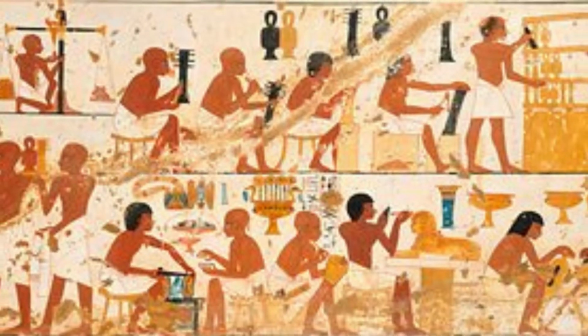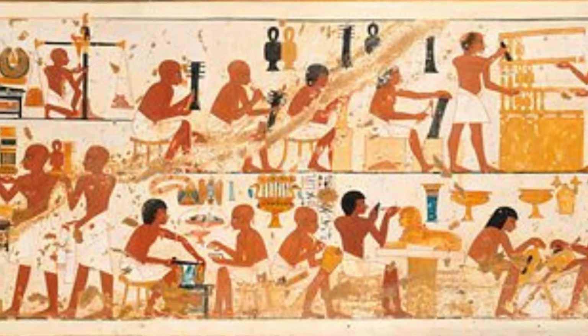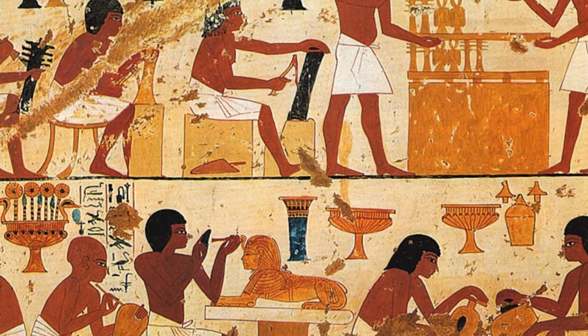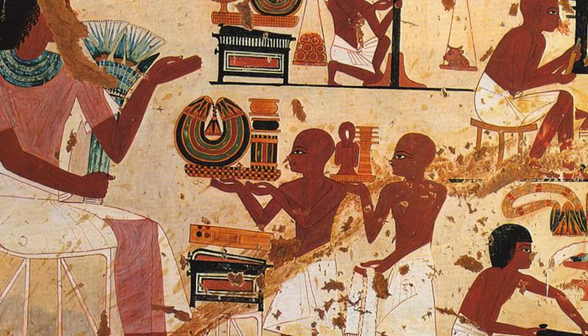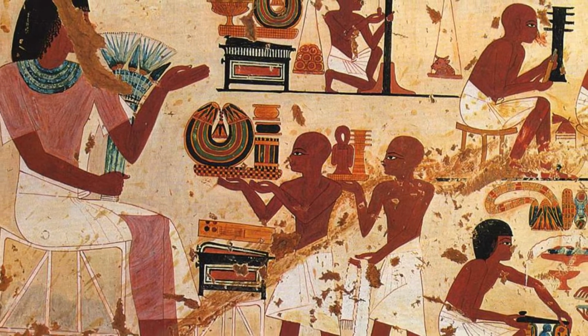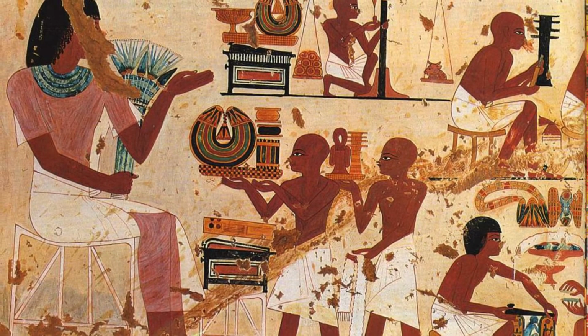Nebamun, who lived around 1350 BCE, was a middle-ranking official scribe and grain counter at the temple complex in Thebes. His tomb was discovered around 1820. Nebamun himself was buried beneath the floor of the innermost room of the tomb chapel in a hidden burial chamber.